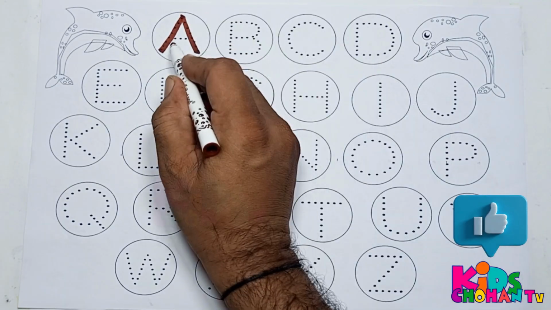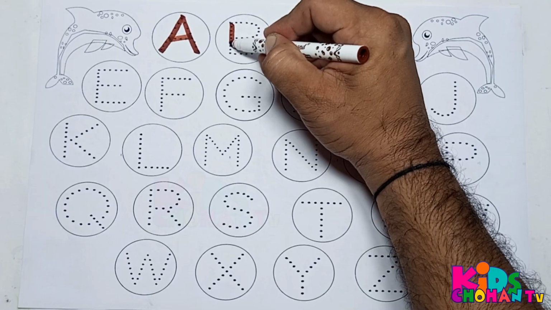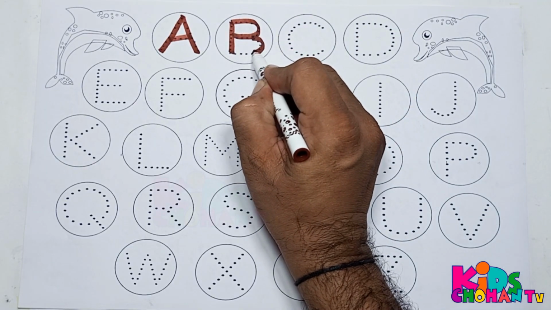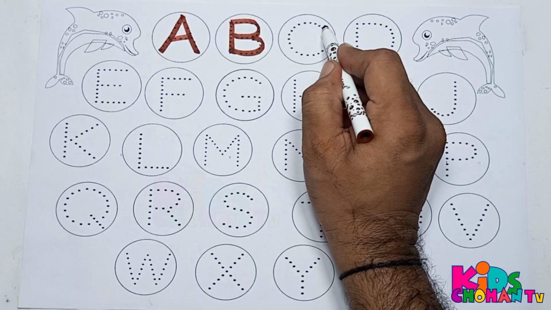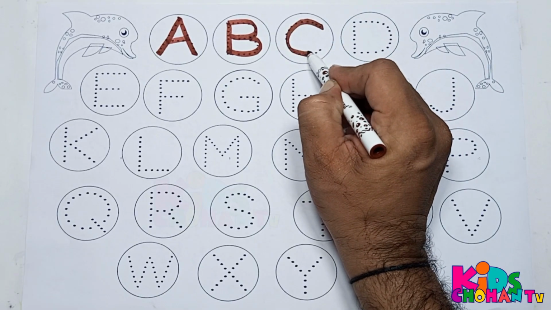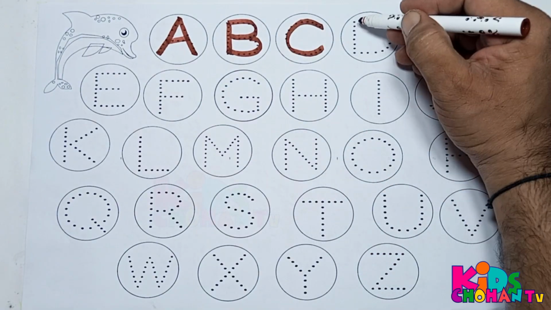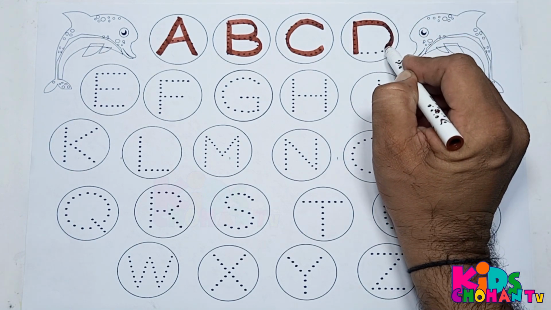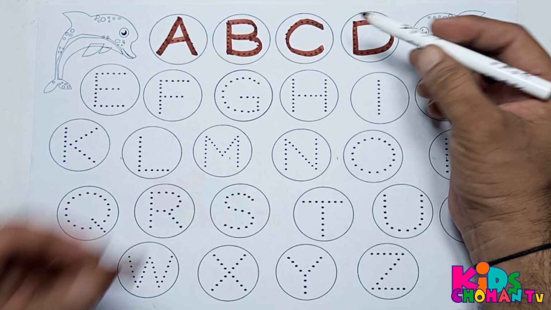E for apple. Kids, we are tracing letter T. This is letter C. C for cat. Kids, this is letter D. D for duck.